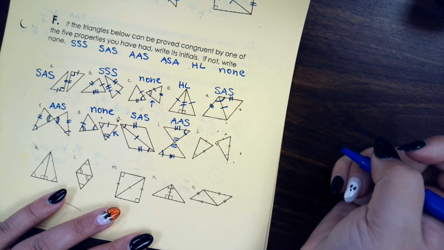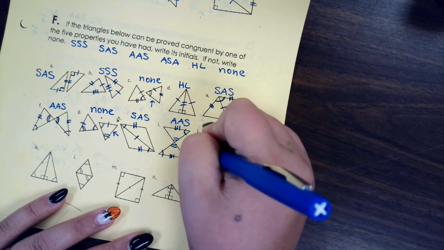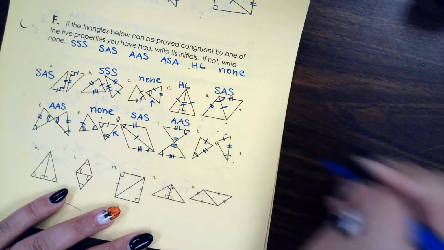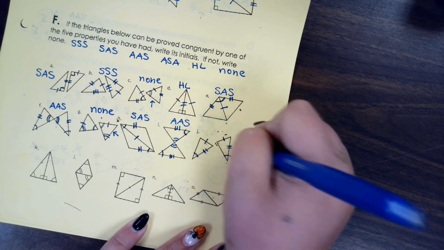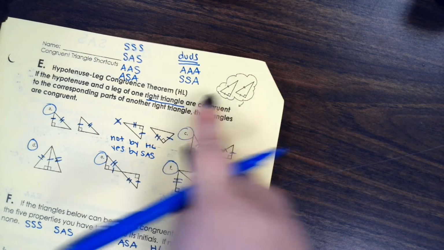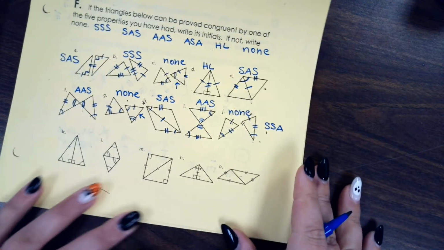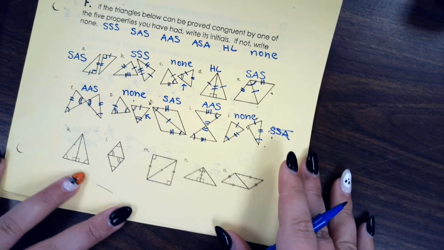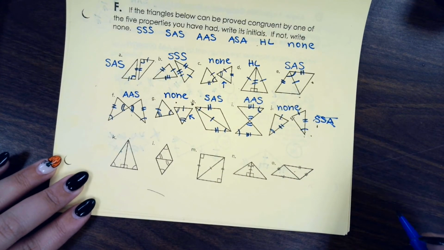All right, next one. We've got congruent sides, congruent sides, congruent angles. So we're thinking side, side, angle. But, oops, that one is a dud. So this one is going to be none. We cannot prove those are congruent by side, side, angle. Does not work.